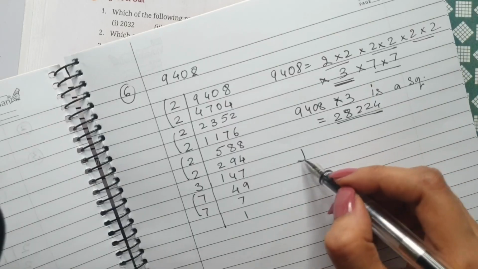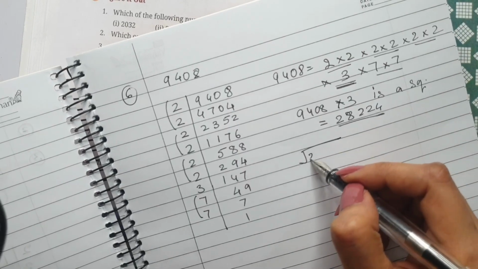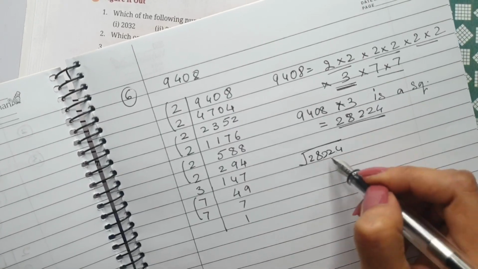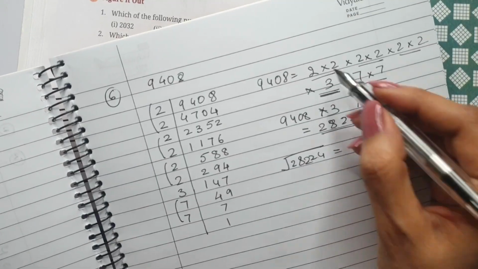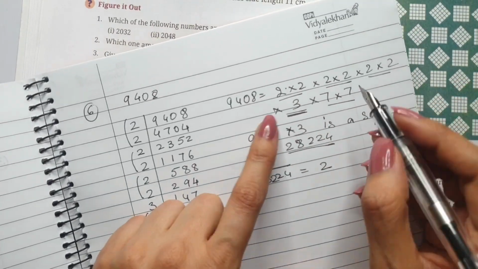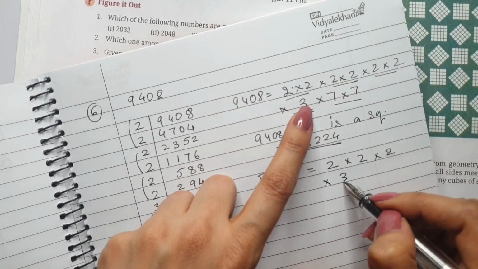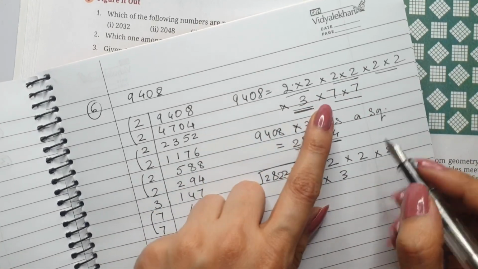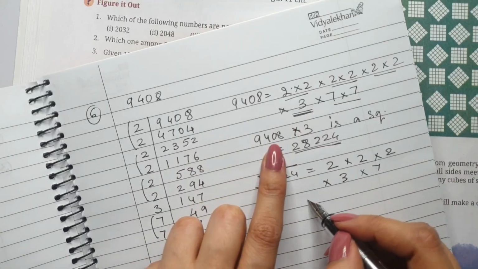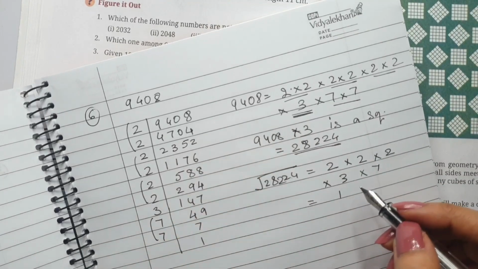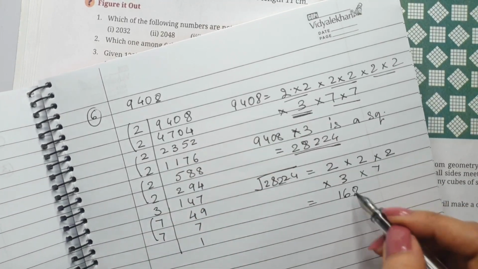And what is the square root of this? You will take one number from each pair. So 2 into 2 into 2 into 3, because now you've multiplied by 3, into 7, which then comes out to be 168.